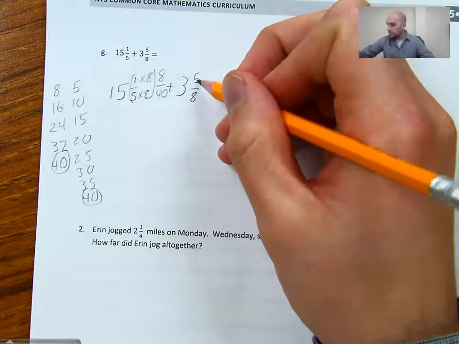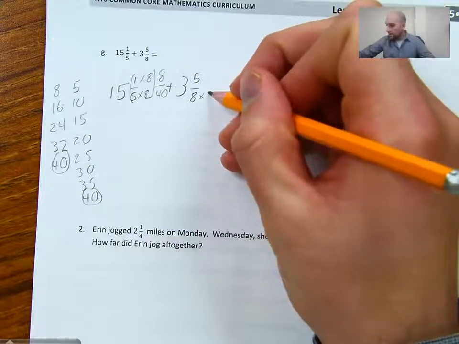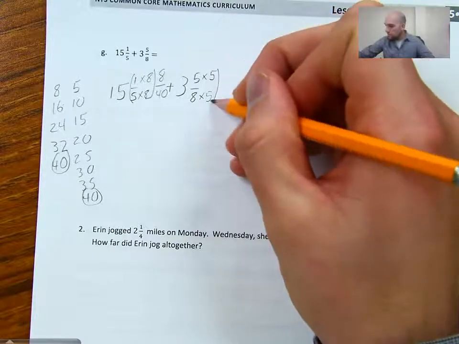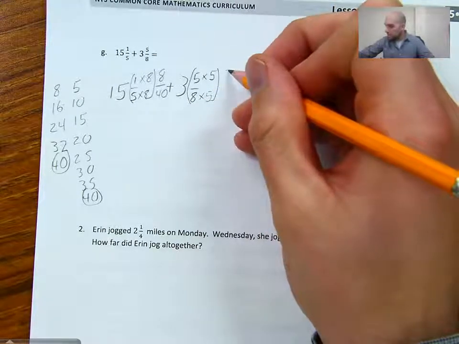And 5/8, we need to multiply 8 by 5. We need to multiply 5 by 5. We're going to get 25/40ths here.